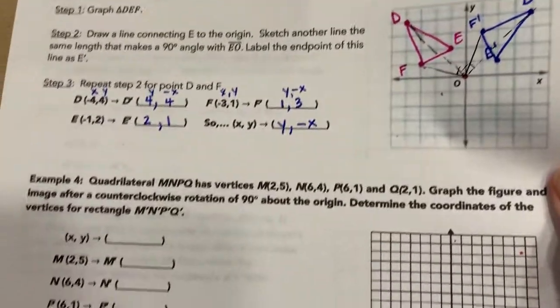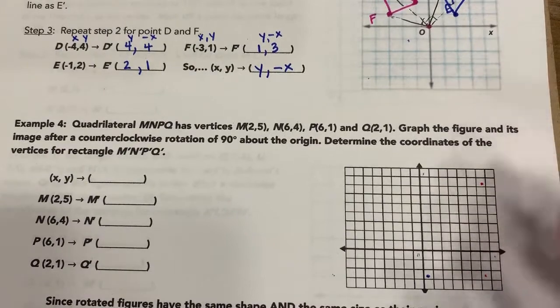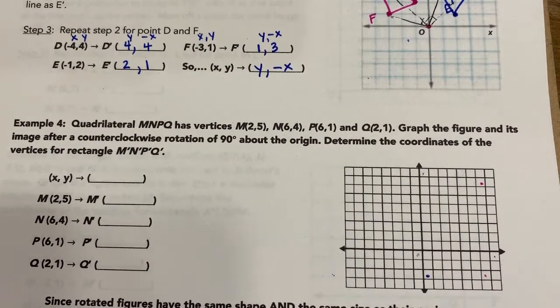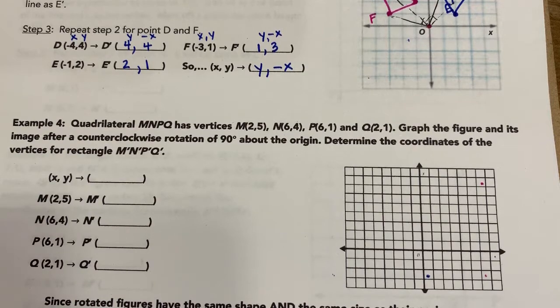All right, so let's look at the last example, example 4. It says quadrilateral MNPQ has vertices M(2, 5), N(6, 4), P(6, 1), and Q(2, 1). Graph the figure and its image after a counterclockwise rotation of 90 degrees about the origin.